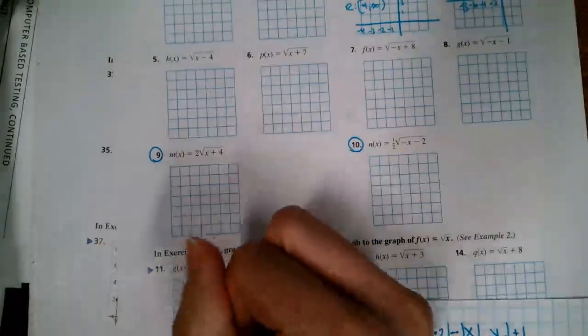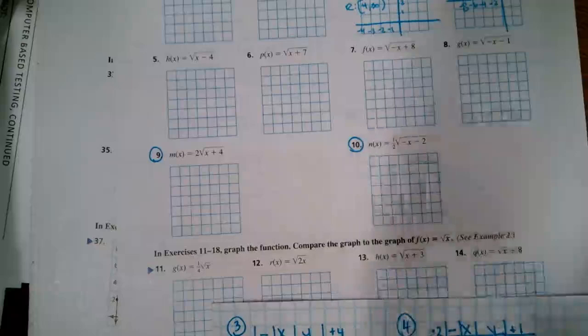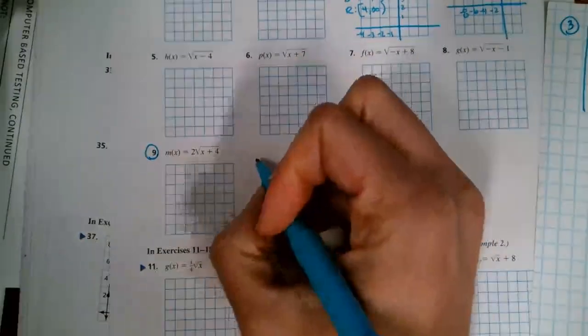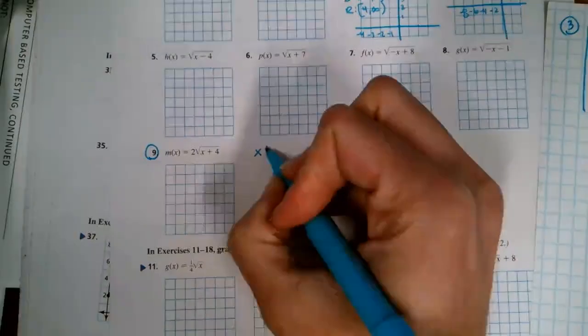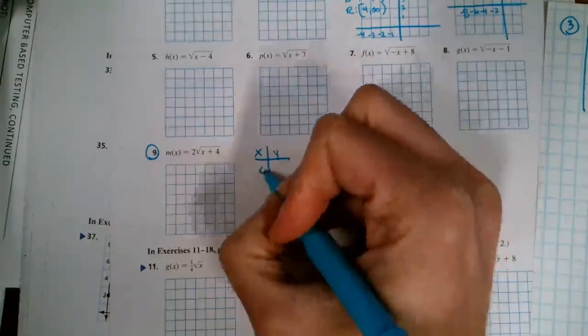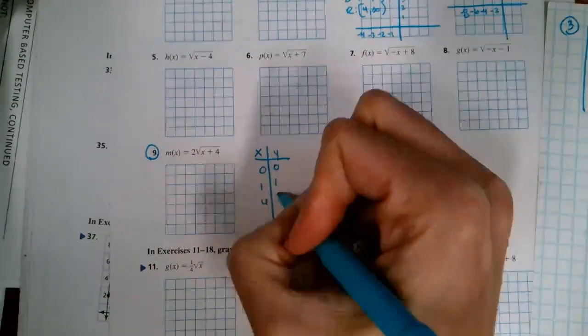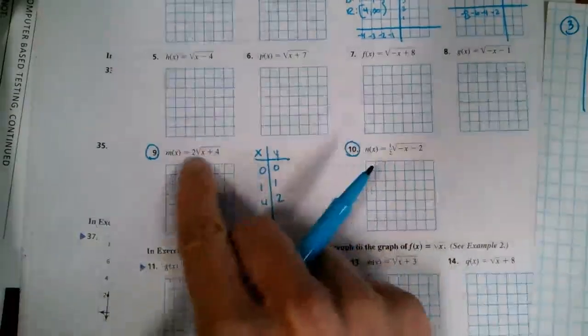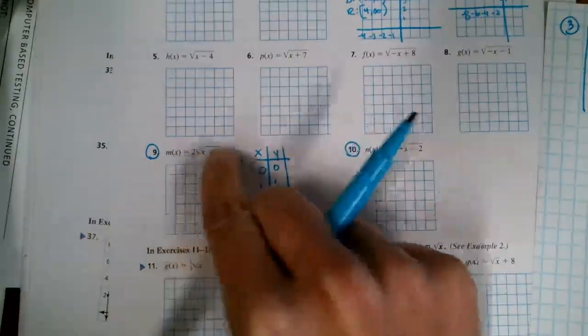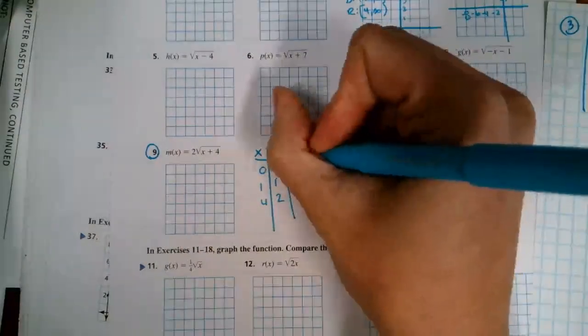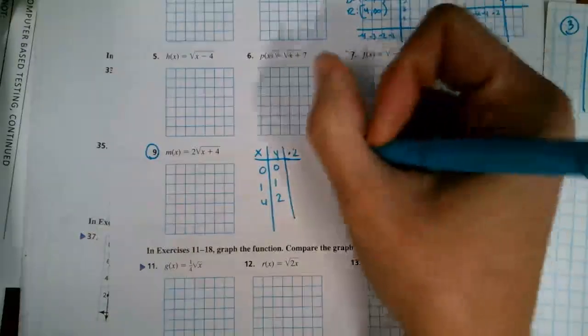Okay, number 9. Number 9, I've got some space next to this, so I'm going to do my chart over here. 0, 1, and 4, 0, 1, and 2. This 2 on the outside means it's going to affect the y, and it's a 2 being multiplied by the function, so we do that same operation, multiply by 2.